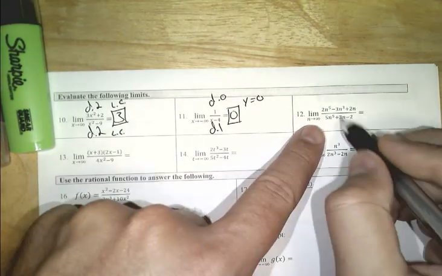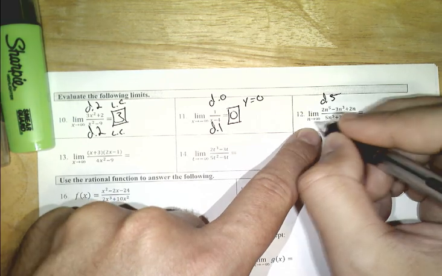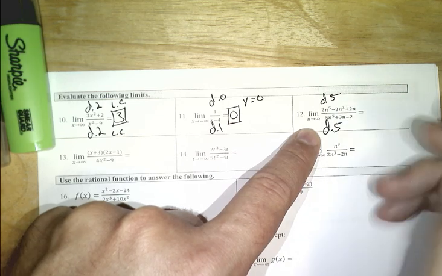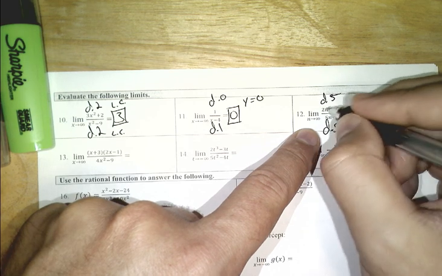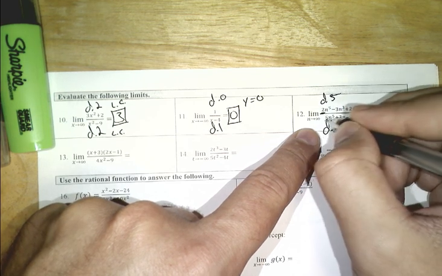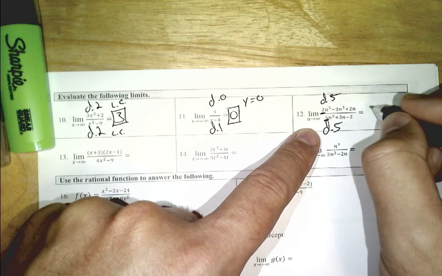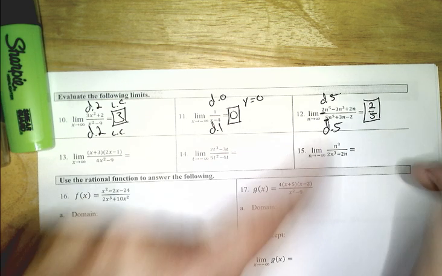This one, again, is in standard form. This is also as it approaches infinity, so it's end behavior. The degree on top is 5, the degree on bottom is 5. So we want the leading coefficient over the leading coefficient, which is going to be 2 over 5. So that should be 2/5.